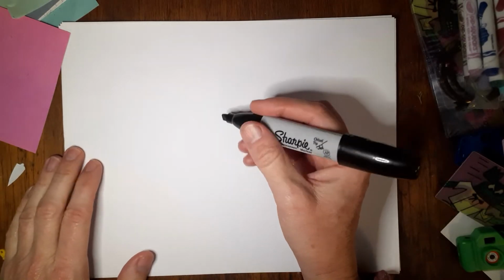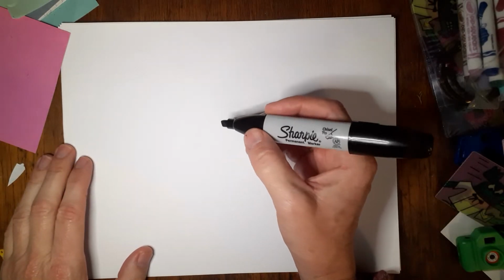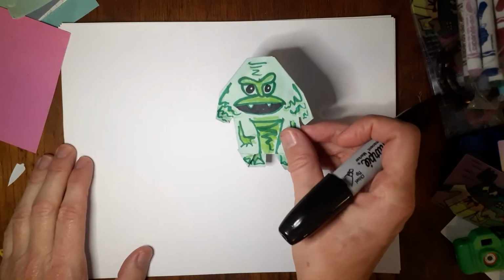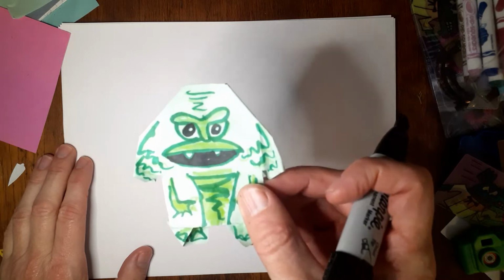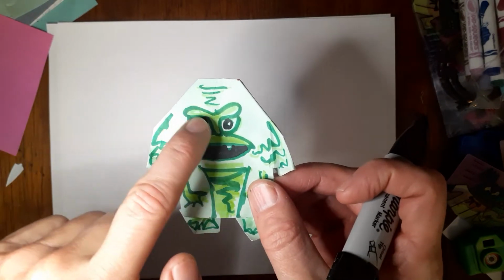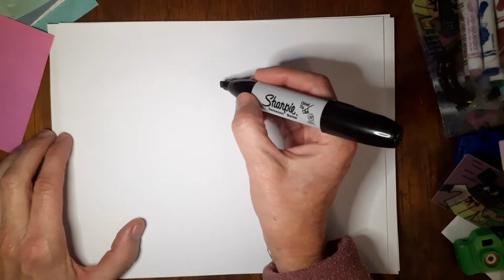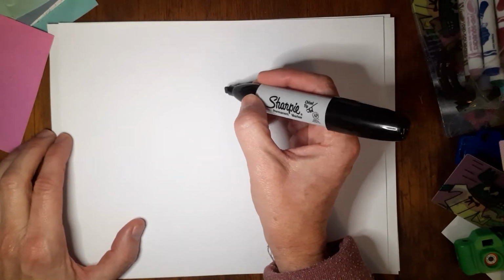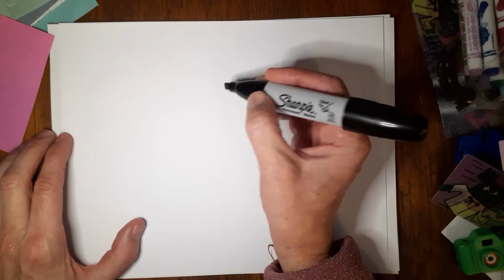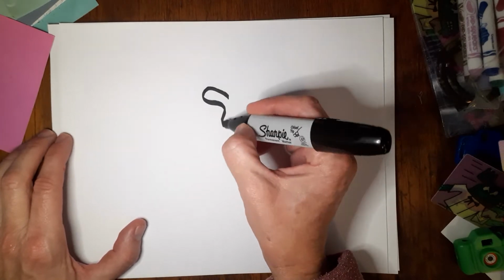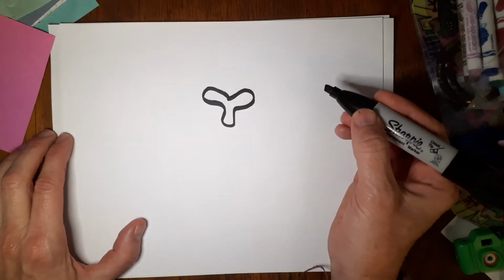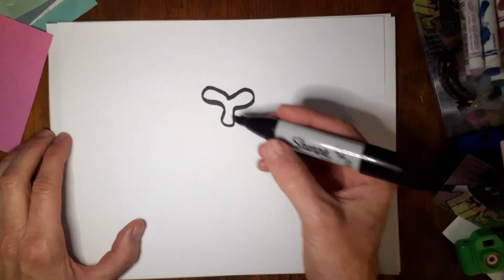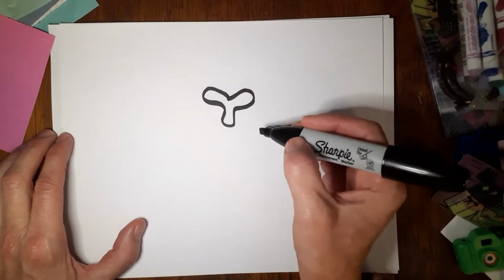All right, so here's how we're going to draw the creature from the Black Lagoon. It's going to end up looking kind of like this, but a little taller, I think. You'll notice that Y shape up there. That's such an important part of the creature. So think about you're drawing a balloony letter Y. Just draw that however you want to, wherever you want to. It can be lots of different versions of that. It doesn't have to be exact.